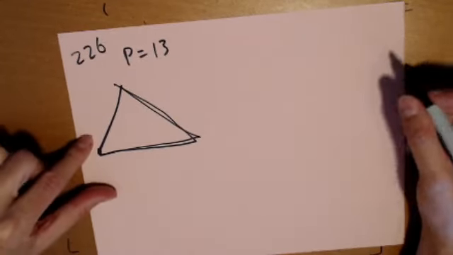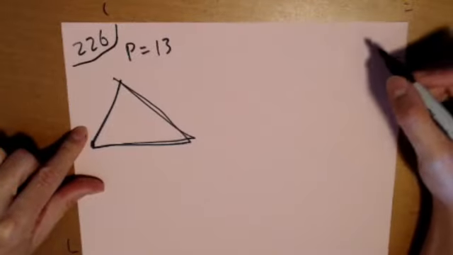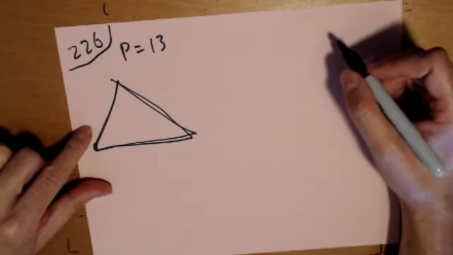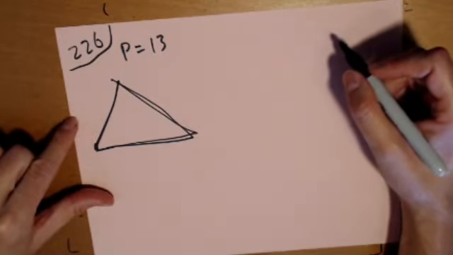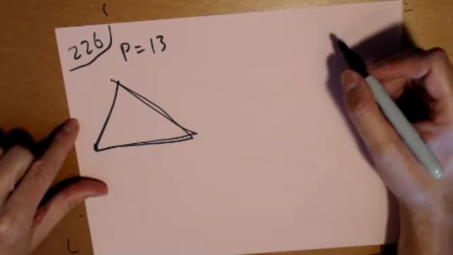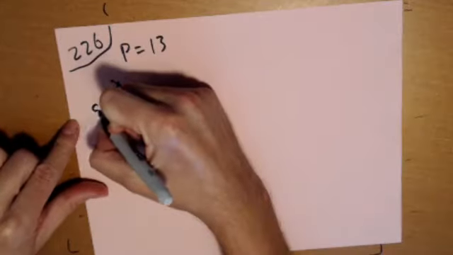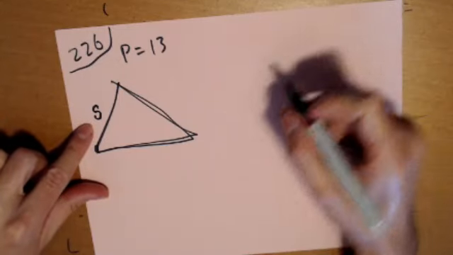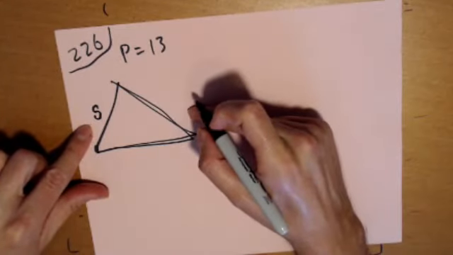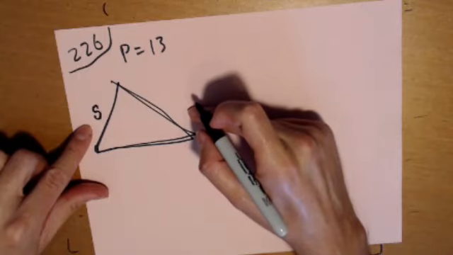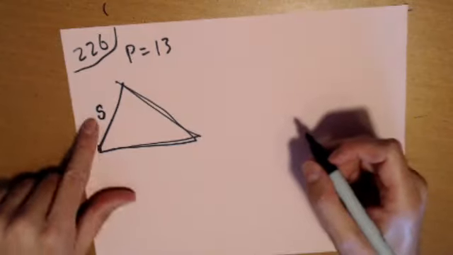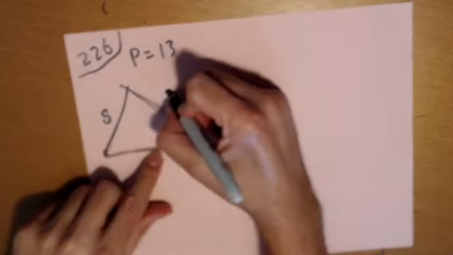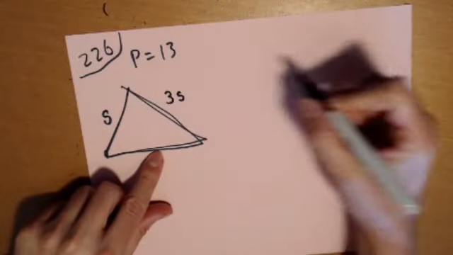Okay, so you just have to keep rereading it like 10 million times. One side of a triangle is 3 times the smallest side. You want to just call this the smallest side S? Smallest side S. So if that's the smallest side, this one is 3 times the smallest side.